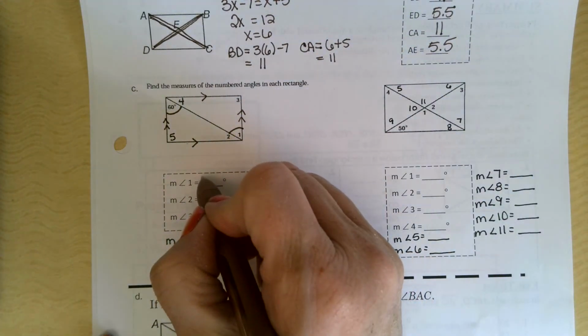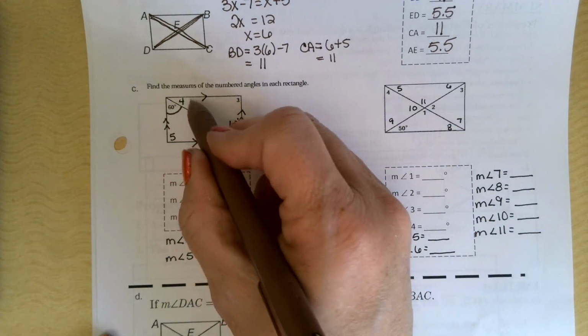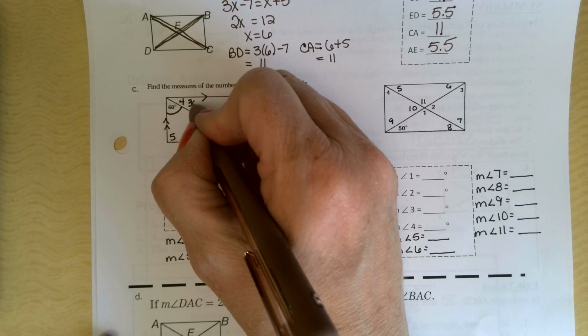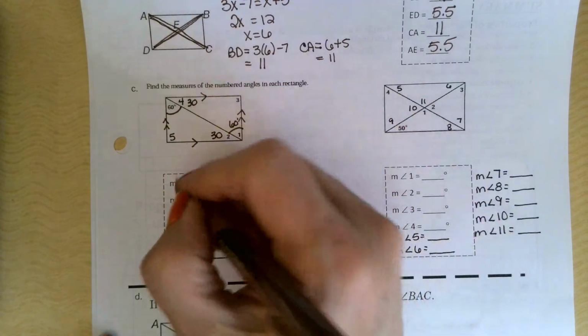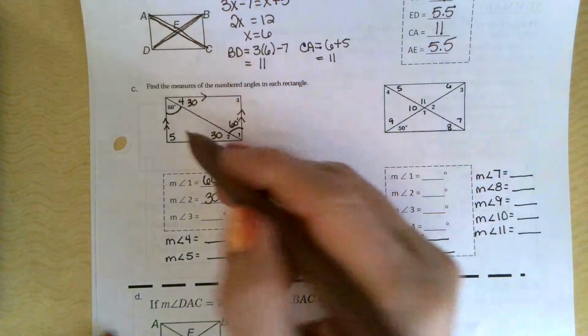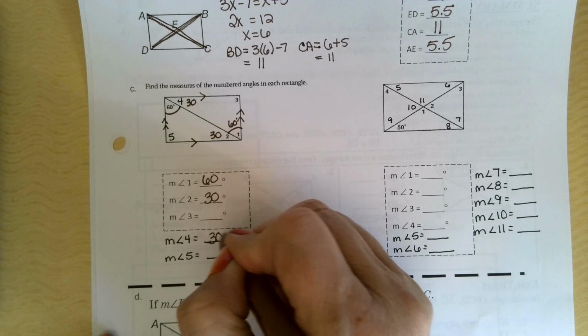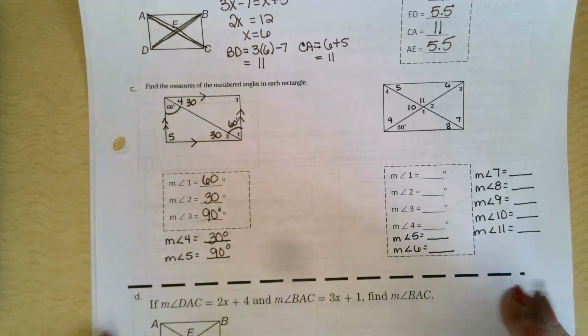So angle 1 is 60. It also helps to write it in the picture. I know I have a right angle, so this has to be 30, which means angle 2 has to be 30. So 4 and 2 are 30. And angle 5 is 90, and angle 3 is 90.